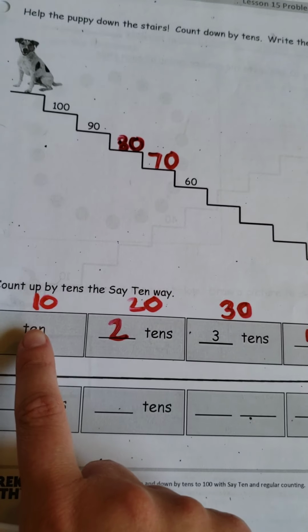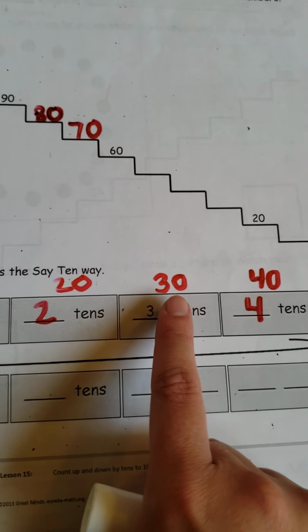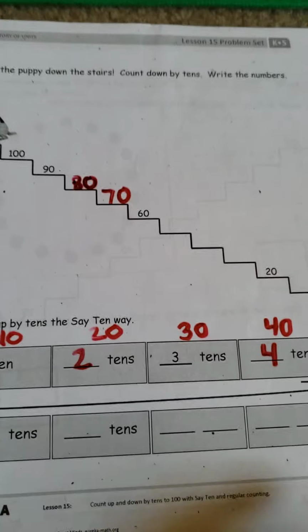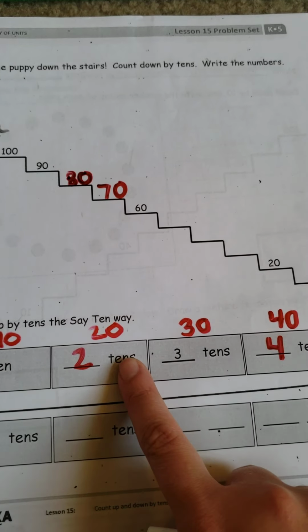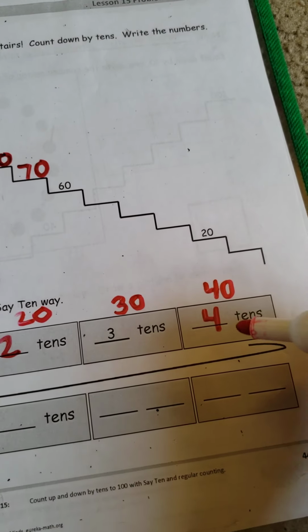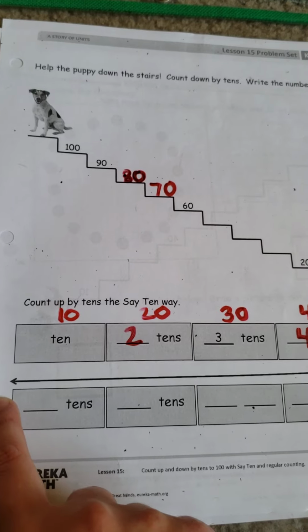So you can kind of see that pattern. You're still counting. If you hide the 0, 1, 2, 3, 4, it's like counting up to 10. Okay, but you're adding that 0 on the end because it's tens. So 40, and then this long arrow is showing you to go back to the beginning.